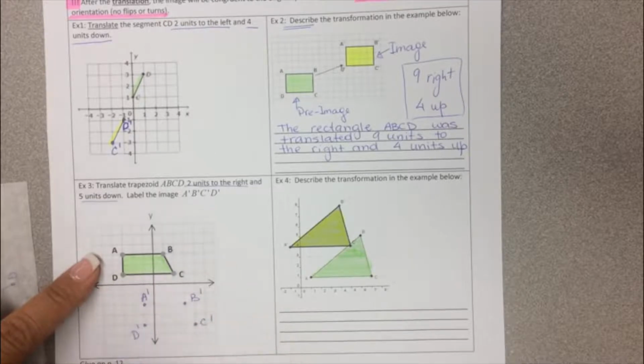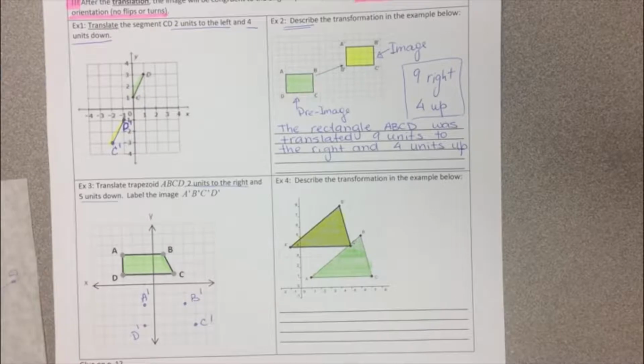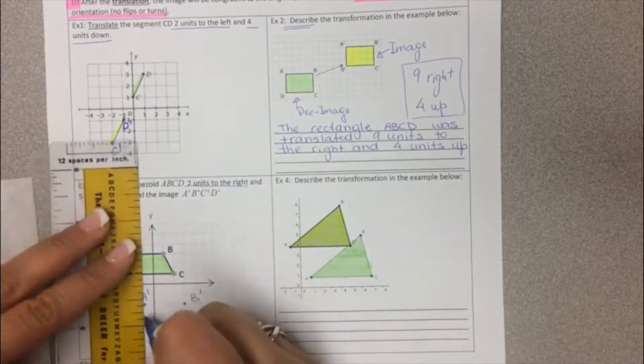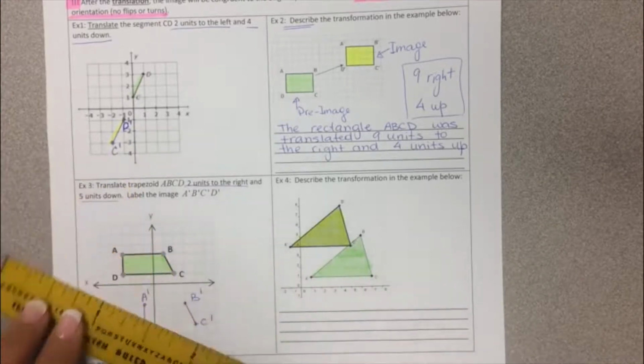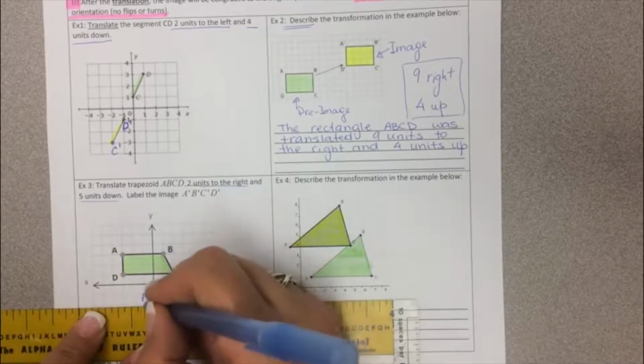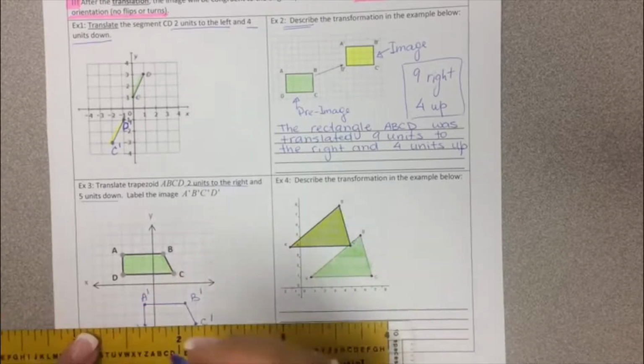So in a translation, every point has to move the same direction, same number of units. That's what's called translation. We're sliding the figure, same direction, same number of units.